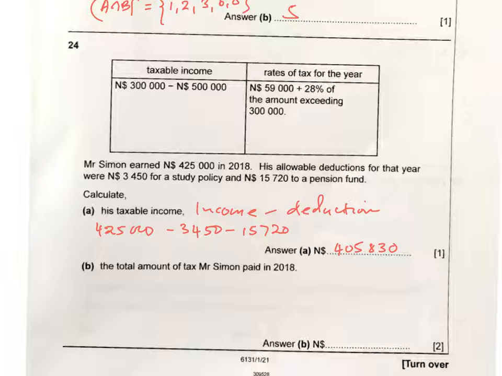And you can see it falls between 300,000 and 500,000. How much tax will this pay? This person will pay 59,000 plus 28% of the amount exceeding 300,000. Again, we are not going to take 28% of this whole thing. We want to multiply only with the amount which exceeds 300,000, and you can see this amount here exceeded by how much?